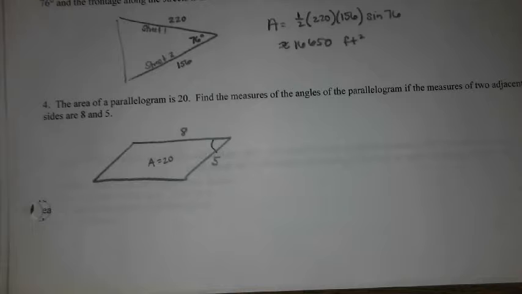So what would the setup, what would the additional logical piece of information be that we would have to use to set this up? Not quite, but it's tied in there because this is the area of a parallelogram and the formula is the area of a triangle.